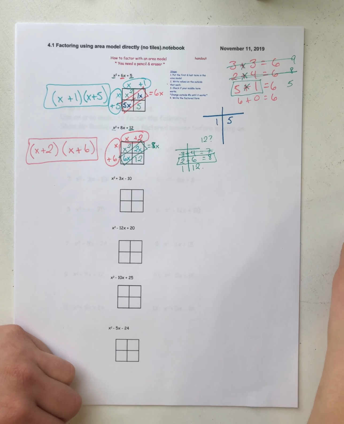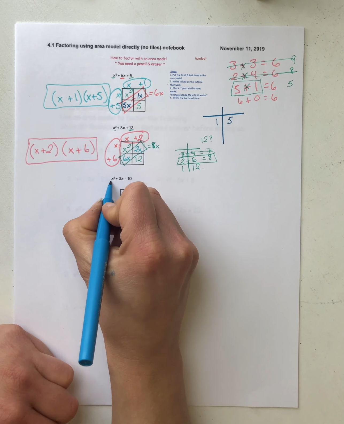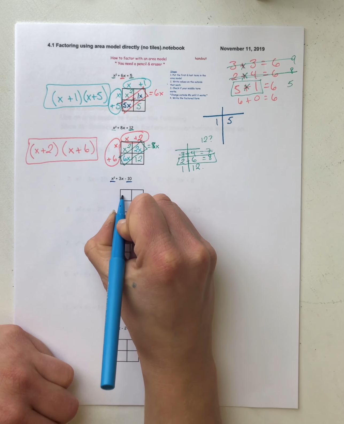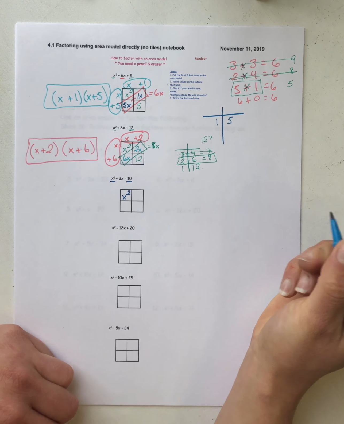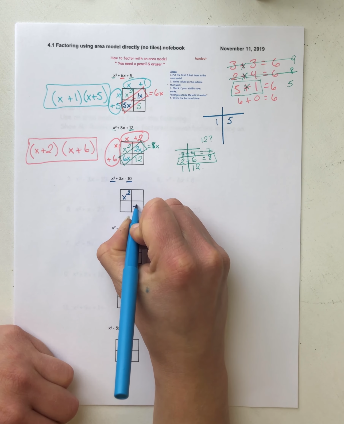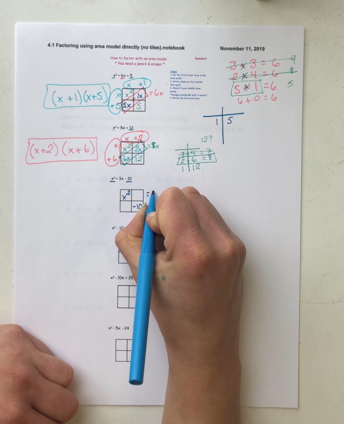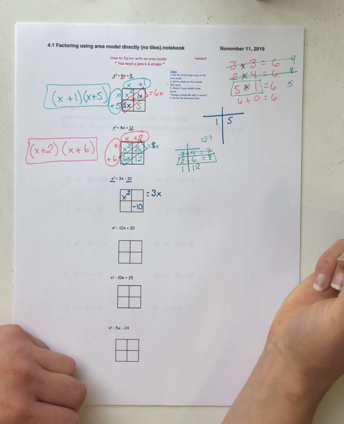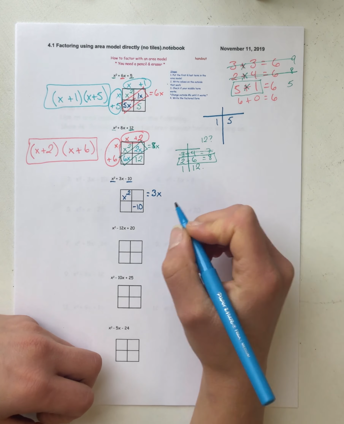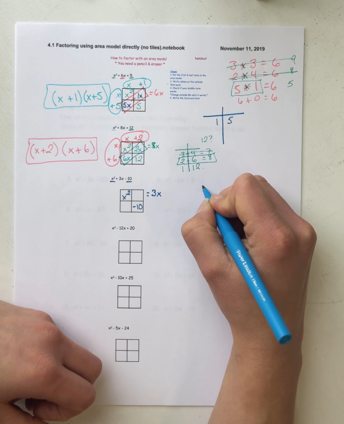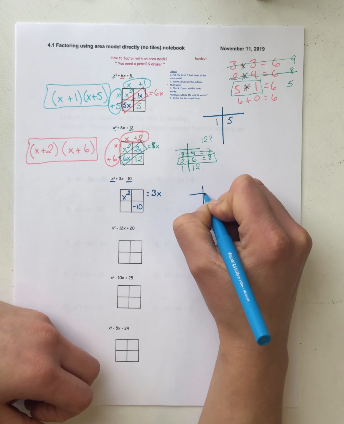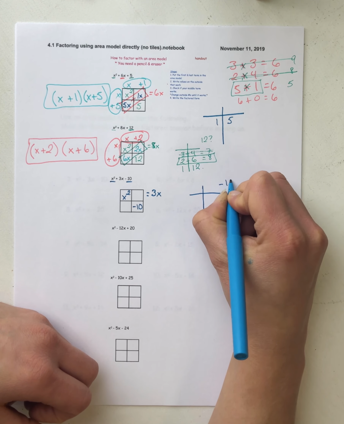So we'll go through another one together. So plug in our information that we know. So x squared goes in there, negative 10 goes in that side, and we know that this is going to equal 3x. Okay, so numbers that are going to multiply together to give me negative 10, right?